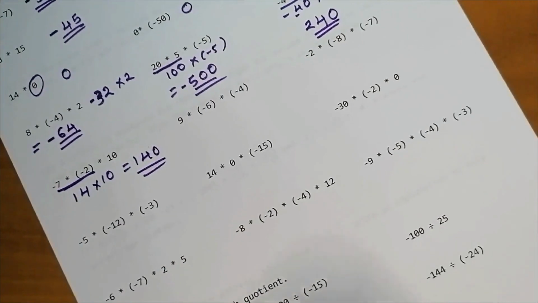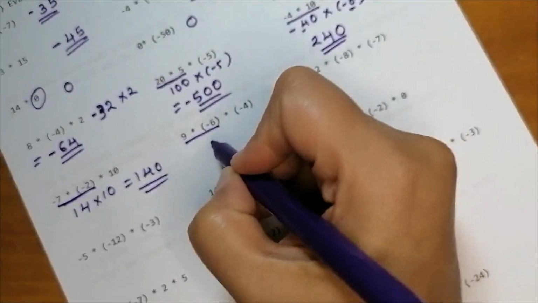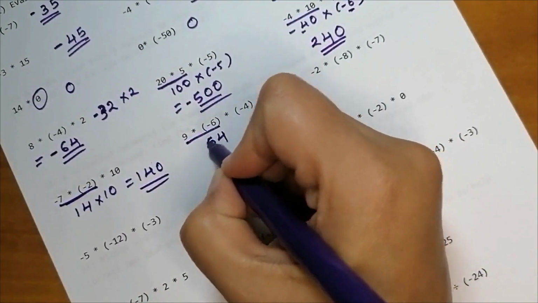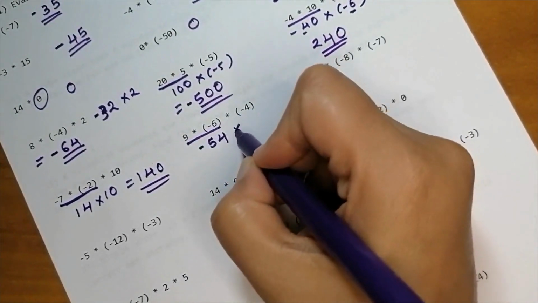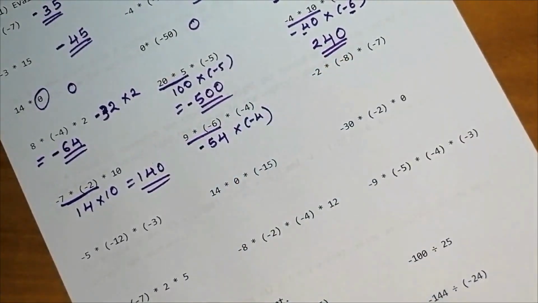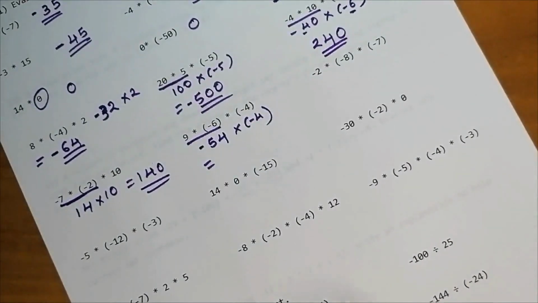Simple, yeah? Then we go to the next one. 9 times minus 6 is 54, and that's minus, right? 9 times 6 is 54, so it's minus. Times minus 4, right? Which is equal to, now this you can actually do orally also.